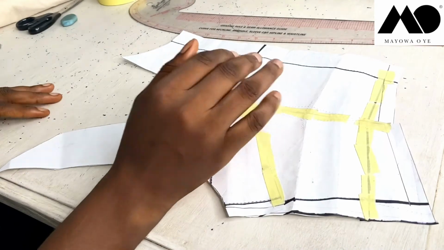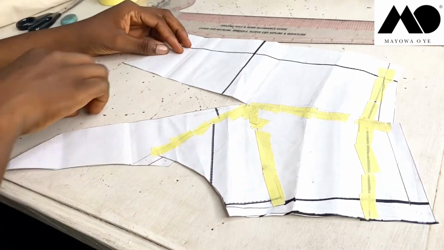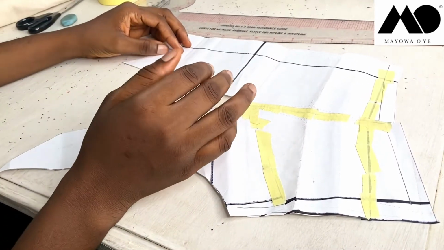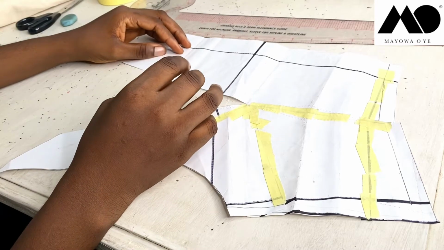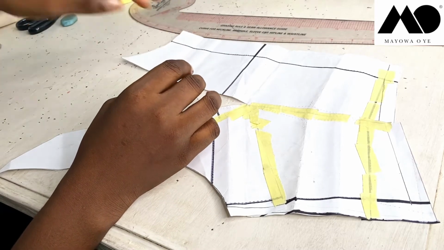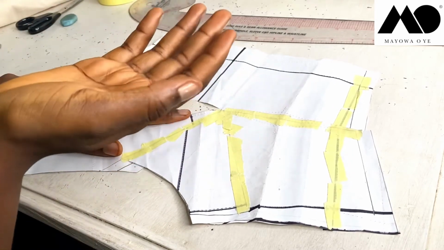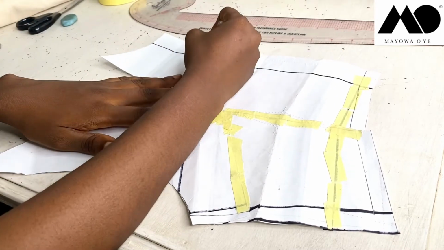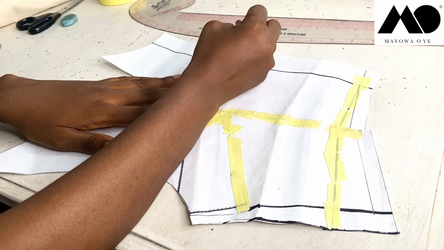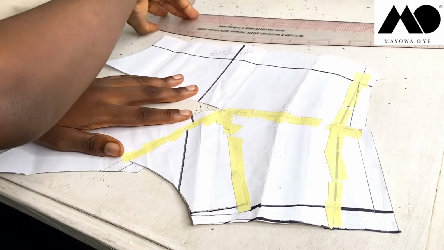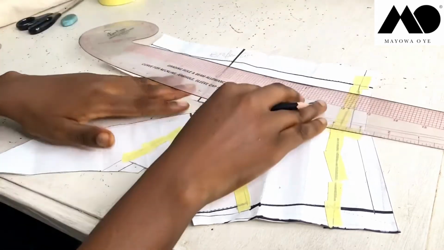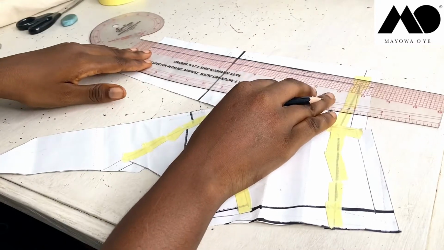So now the volume we have here is what is going to form the folds on the blouse. The next thing would be to cut this pattern on your fabric. So this part here is just the border line. You can just add a half-inch allowance here for joining.